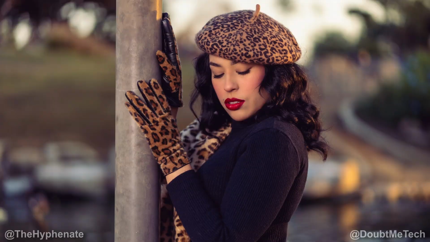Hey, what's up everybody? It's the Hyphenate here, and today we're going to talk about what aperture you should use when shooting group portraits versus individual portraits.